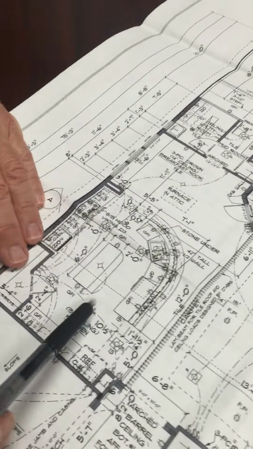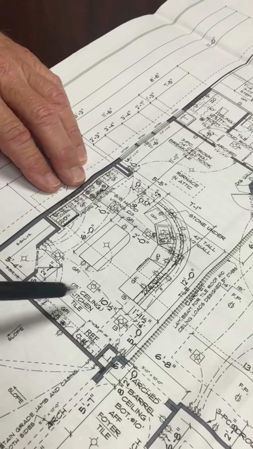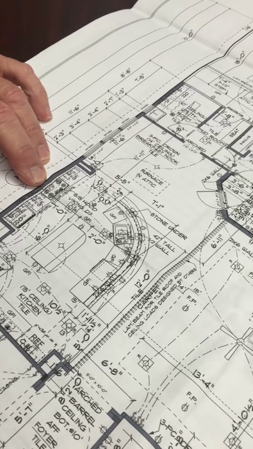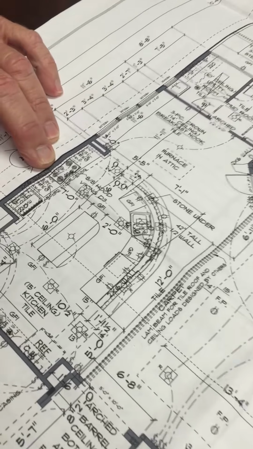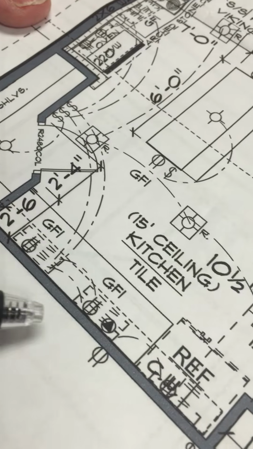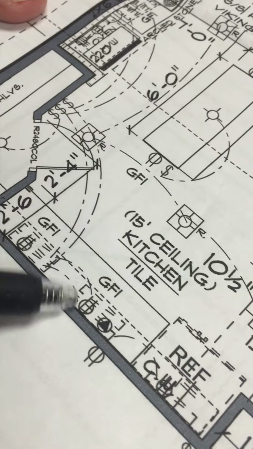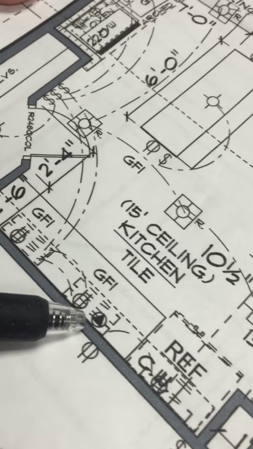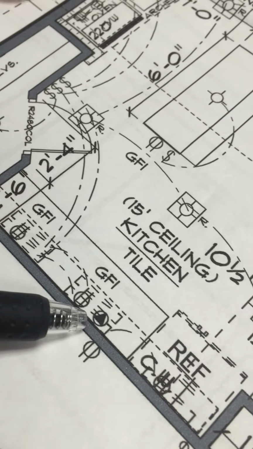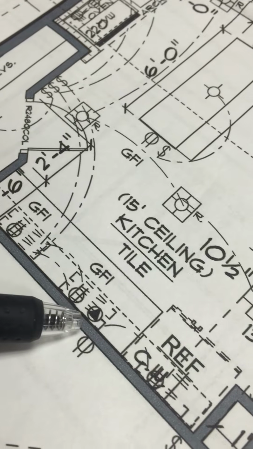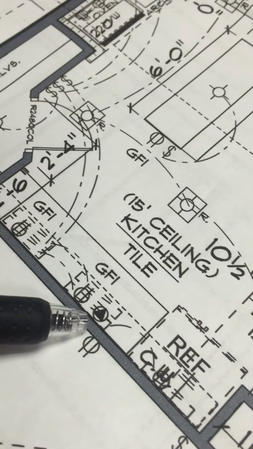So as we get into the kitchen, we've got some other things that are interesting to look at. We've talked about some of these symbols. There's another symbol right here. It says GFI. That is a ground fault interrupter. And in any wet area, your 110 plugs have to have that. Right next door to that is a circle with a triangle in it, and that is for phones or Cat5 cable, depending on what you've picked.